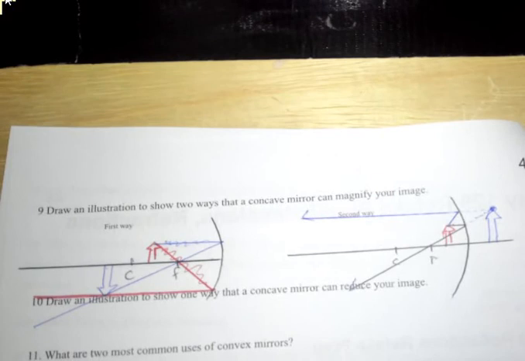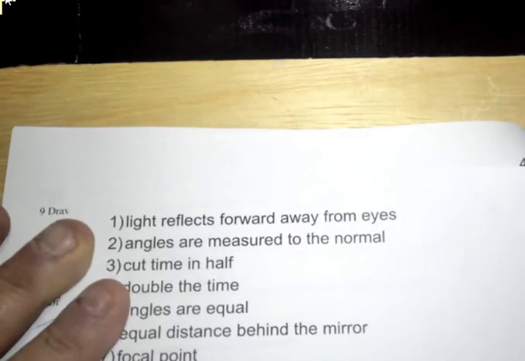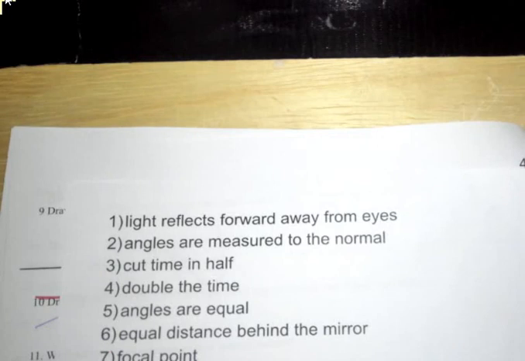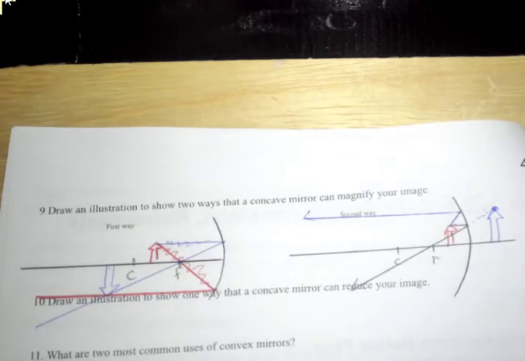Okay, so, well, guess what? If between the mirror and the C it magnifies, what would we write down for number 10? Whatever is not between the C and the mirror, right? Put the object farther away than the center of curvature. Would anybody like me to draw a ray diagram to illustrate that? You know what? Since I'm recording this for posterity, I better do it for who knows who's going to be looking at this in 10, 15 years.